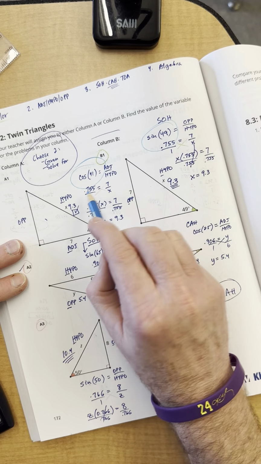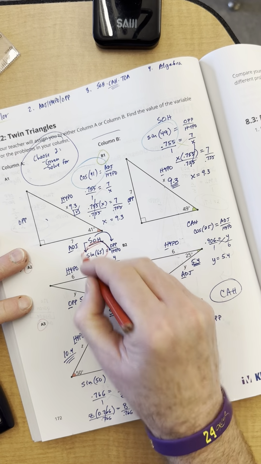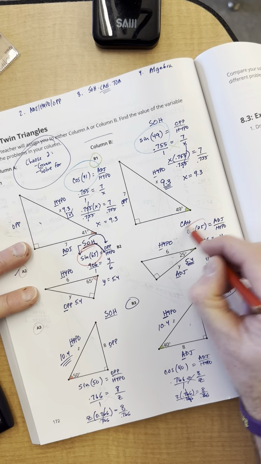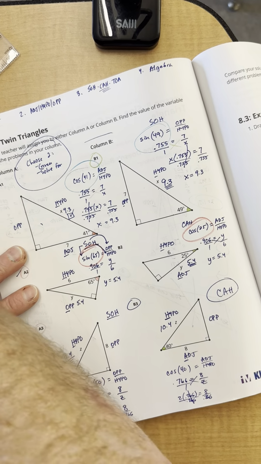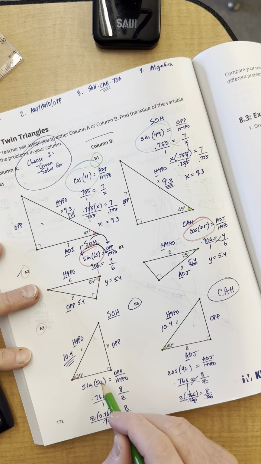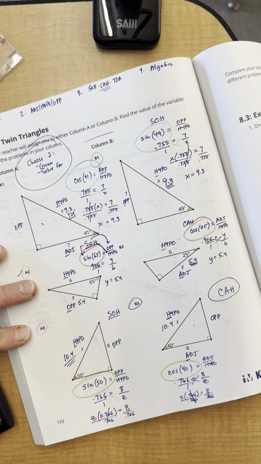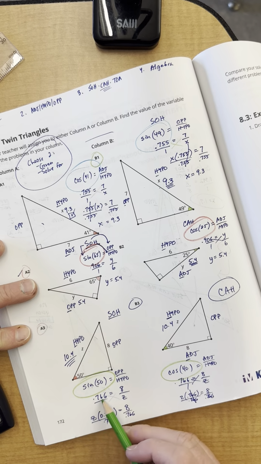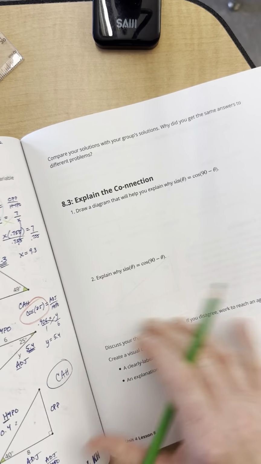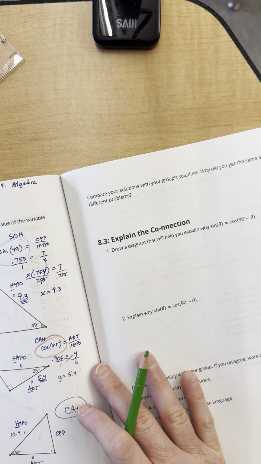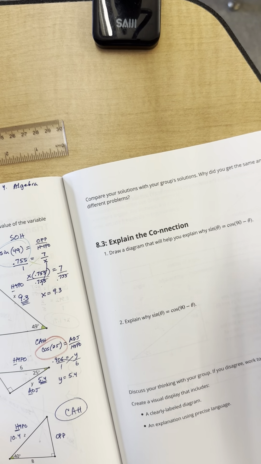They're both 0.755. You also notice that sin of 65 is the same as cosine of 25, 0.906. And you may also notice that sin of 50 is the same as cosine of 40, 0.766. Now, 8.3 is really going to highlight that. So, draw a diagram that will help you explain why sine of theta equals cosine 90 minus theta.